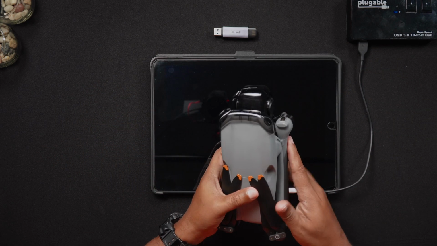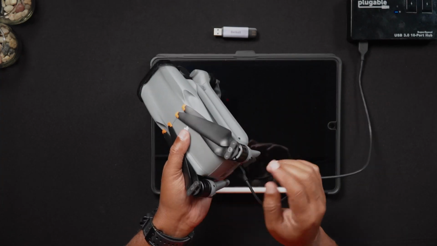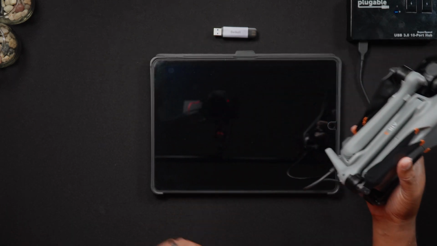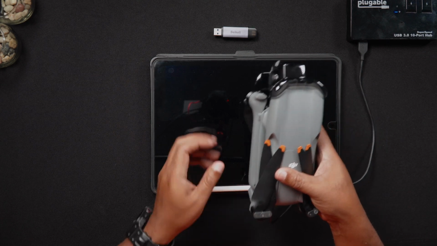Now, note this. Unlike previous DJI drones, there is no need to power on the Air 3, as when it connects to the PC via USB-C, the internal storage and SD cards are available.